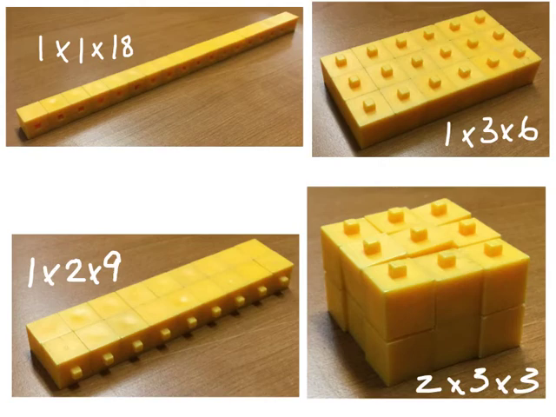So these are the only 4 rectangular prisms you can make with a volume of 18 cubic centimeters. You can play around with the blocks some more, but you won't be able to make any others. You can go ahead and try to prove me wrong.